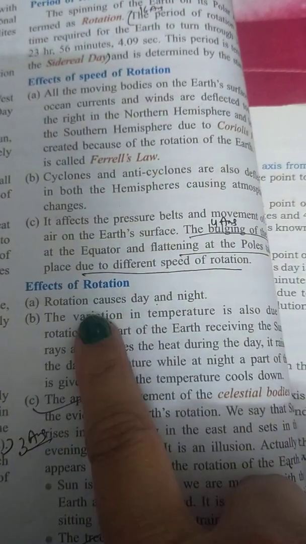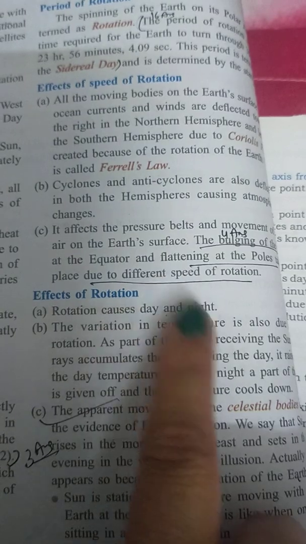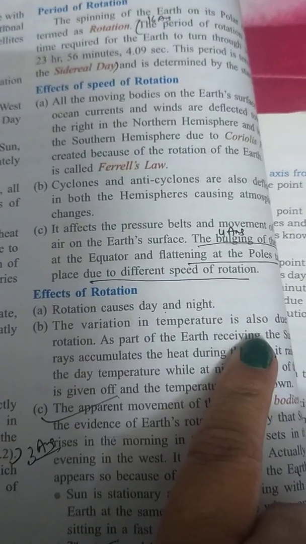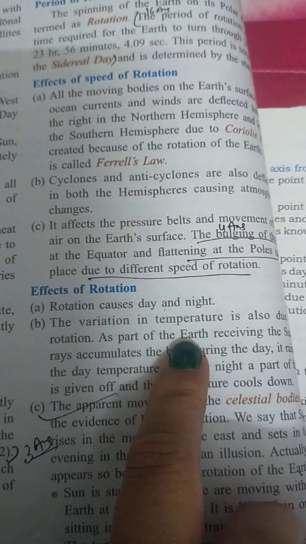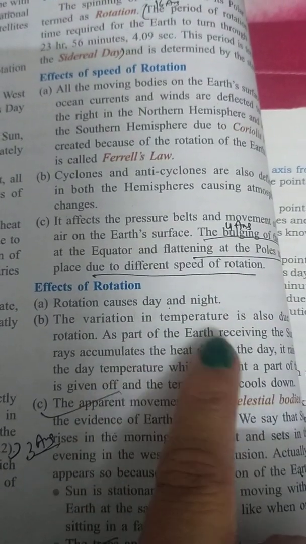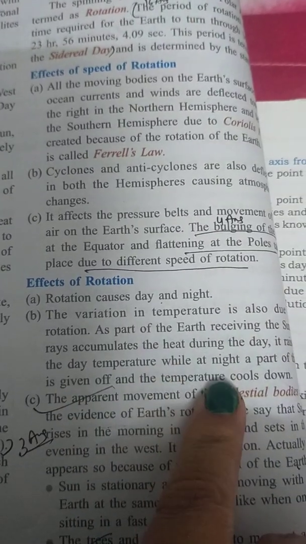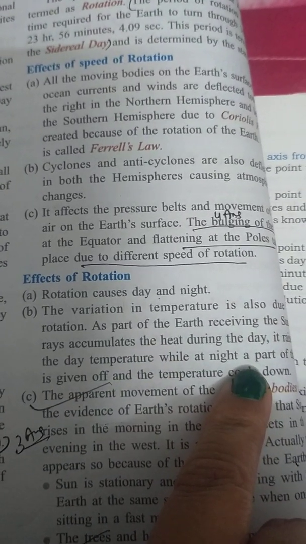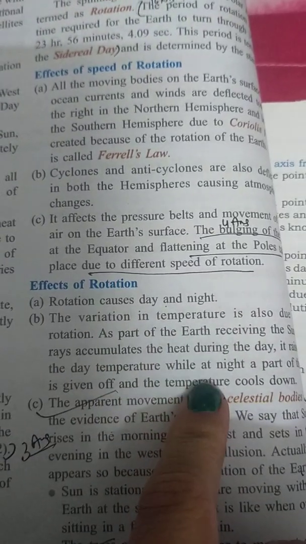Okay, now what is the effect of rotation? Due to rotation, days and nights are formed. Due to rotation, the temperature also varies. The part of the Earth receiving the sun's rays during the daytime is greater, so the temperature is high, while at night, when the sun is not falling on the Earth, the temperature is cool.